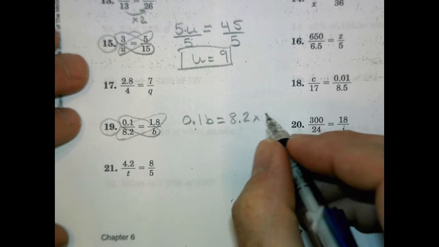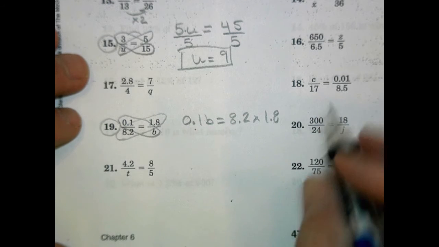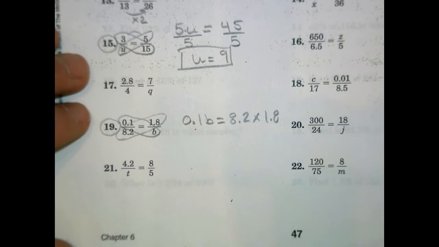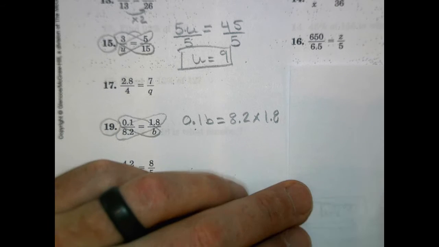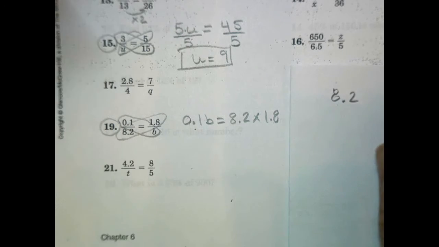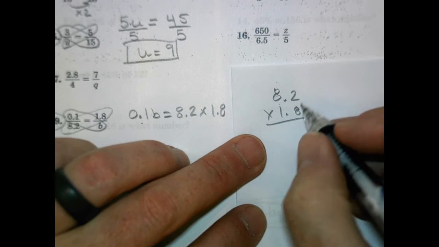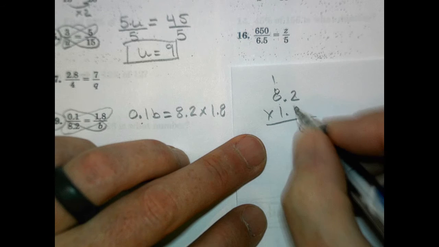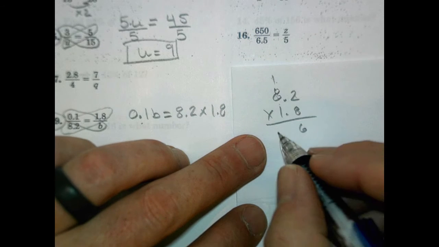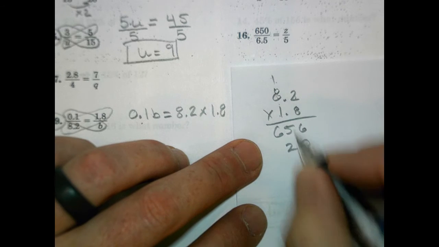times 1.8. I wrote it out like that because I don't know what that is quickly. So I'm going to have to use some kind of scratch paper off the side just to figure that one out. So I'll do 8.2 times 1.8. 8 times 2 is 16. 8 times 8 is 64, plus 1 is 65, 0 there. 1 times 2 is 2, 1 times 8 is 8.